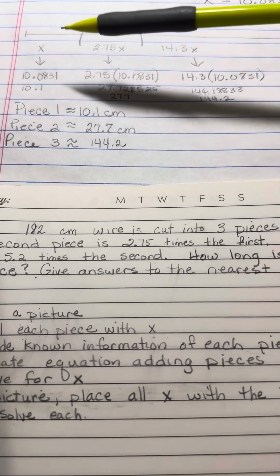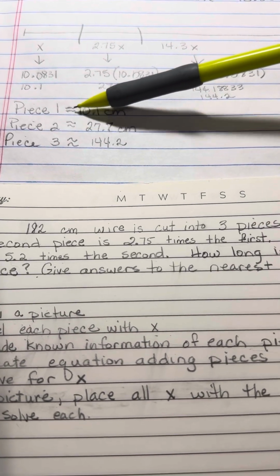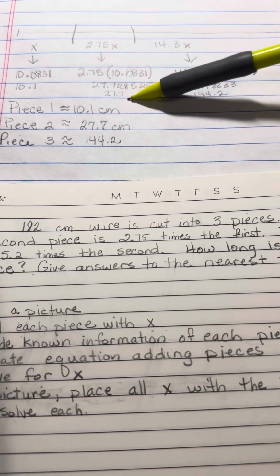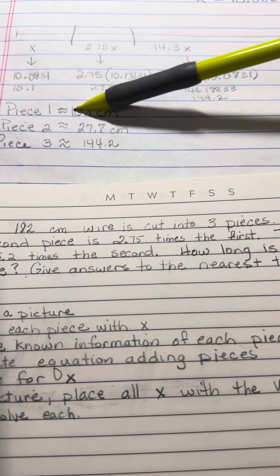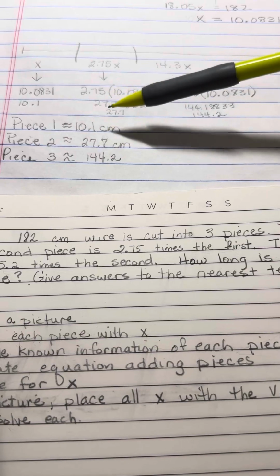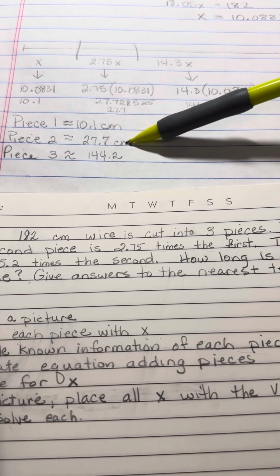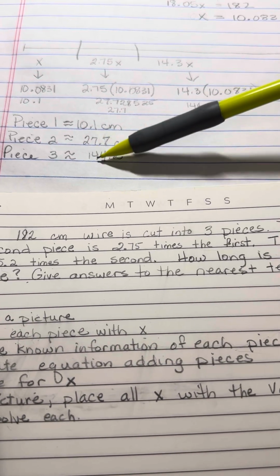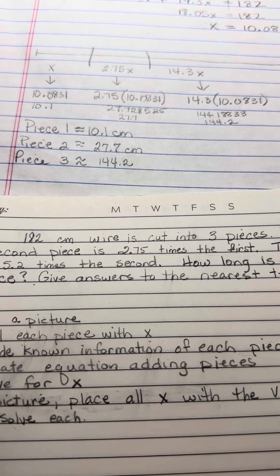And notice I didn't put equal signs, I put approximately signs because we did do some rounding. So we know that the first piece is approximately 10.1 centimeters, the second piece is 27.7 centimeters, and the third piece is 144.2 centimeters.